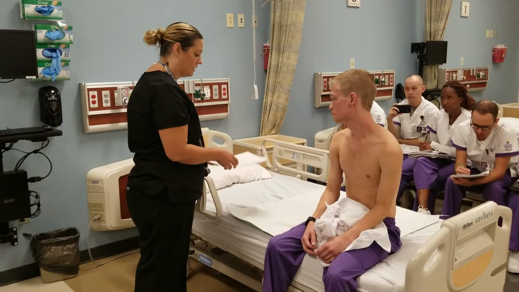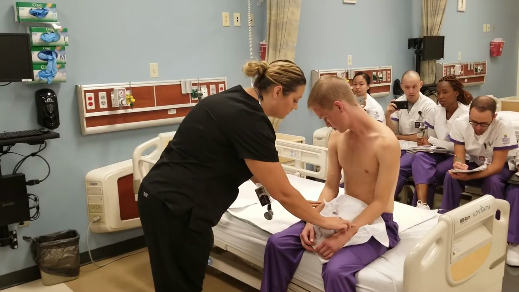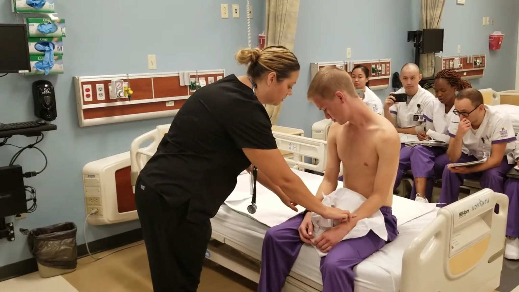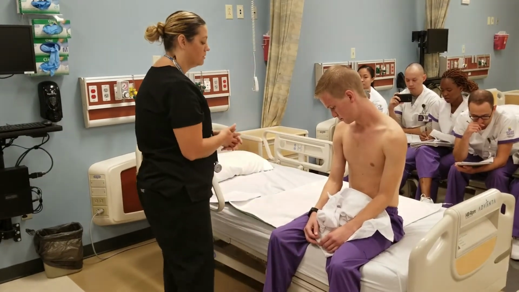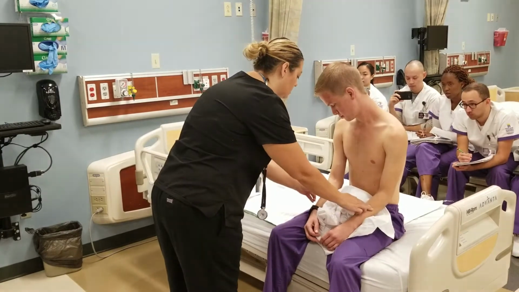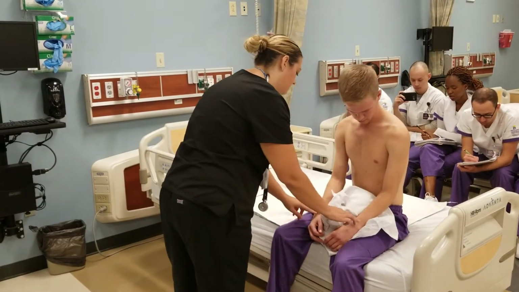Okay, and then we're assessing for any edema. So I'm assessing bilaterally. Make sure you're checking bilaterally because it could be different on one arm versus another arm. So you want to make sure that there's no edema. So no edema present. Okay.